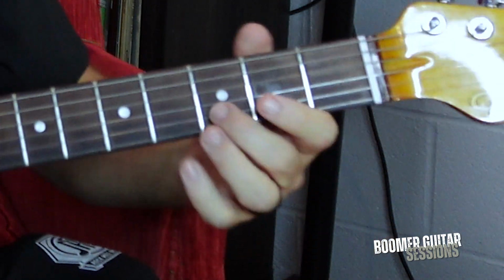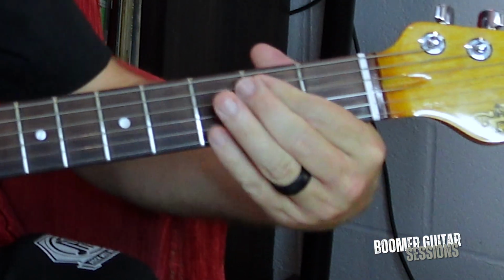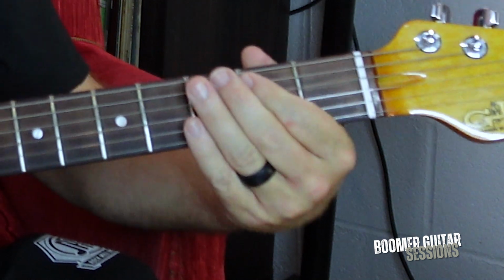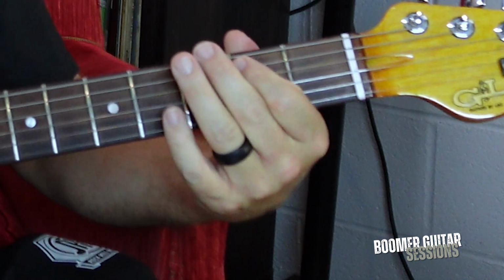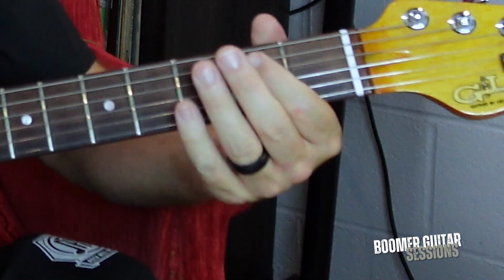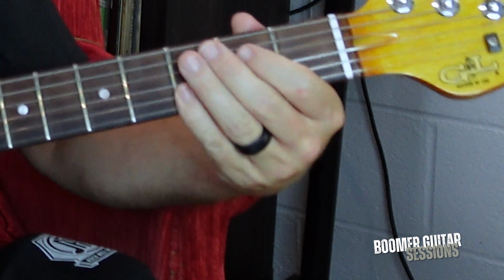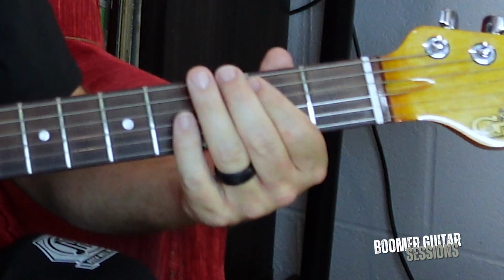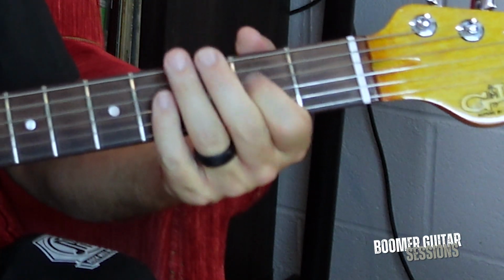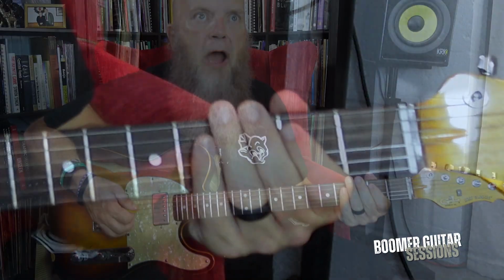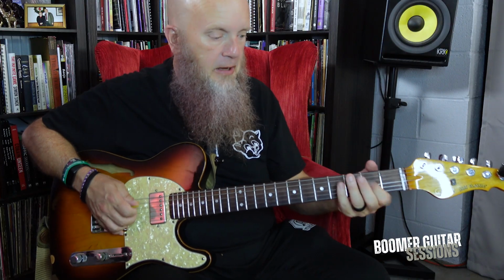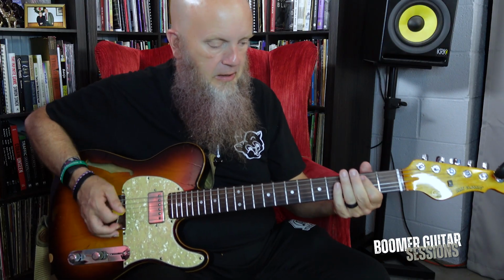Clipping those top two strings. Now we can also throw all kinds of variations in on that. So with anything that is blues related, we want to be able to vary it up.